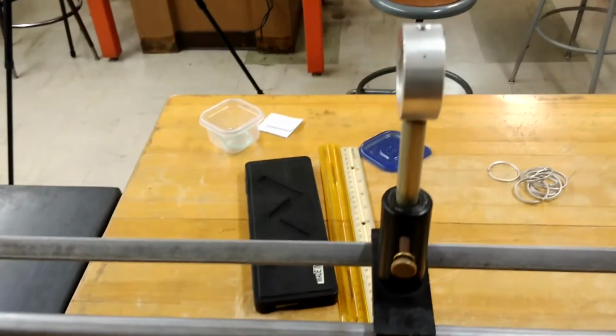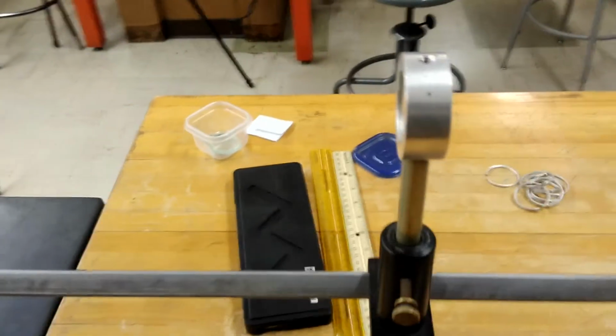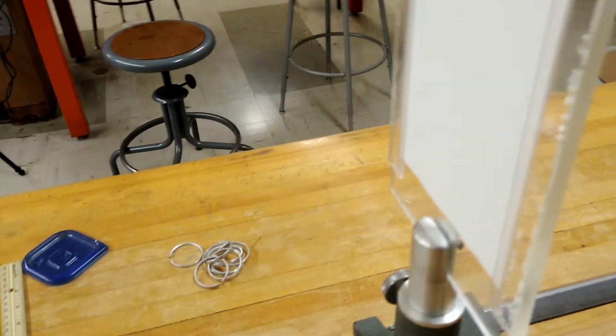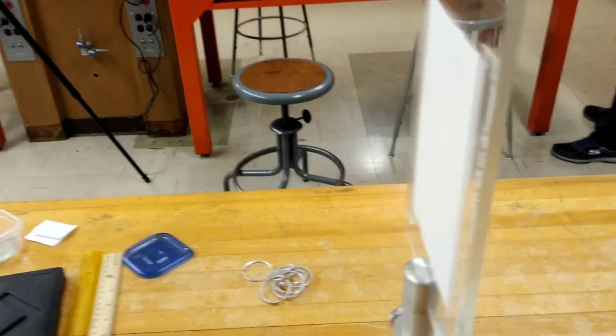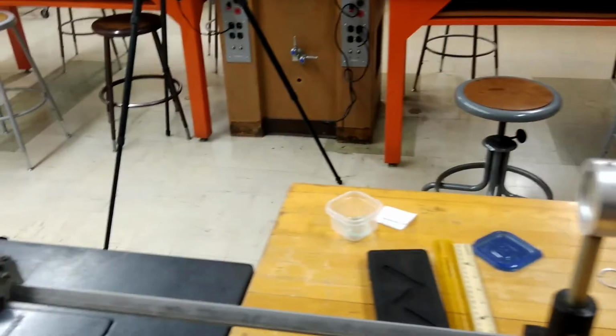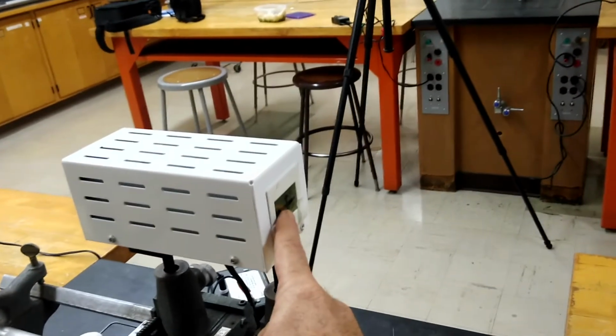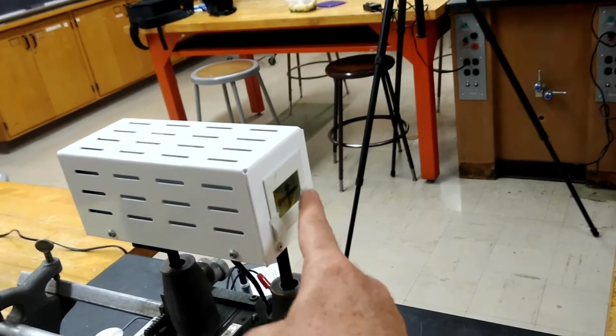So it'll be that distance there. And the distance from the lens to the screen, when the image is focused, will be measured along this meter stick. Okay. So I'll be taking those measurements. But before I do that, I want to turn out the lights so I can actually see this object here, which is that physical crosshatch there.